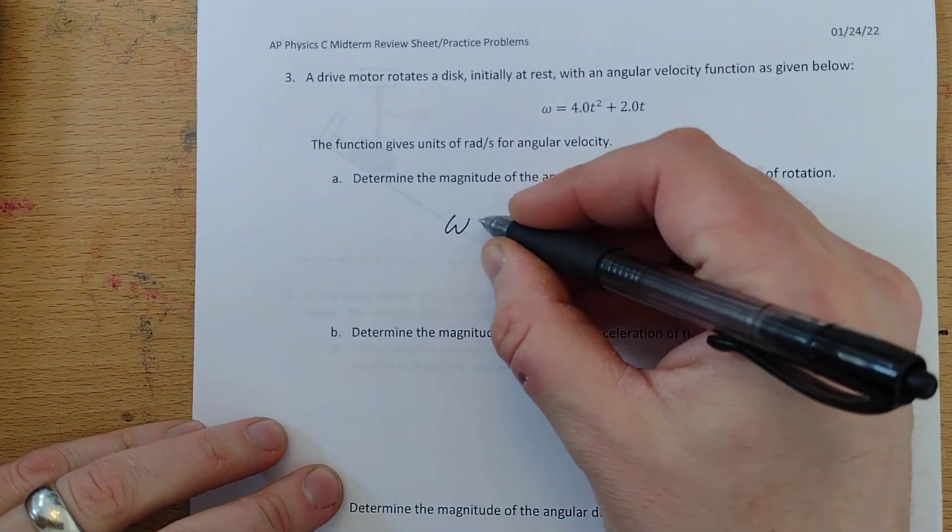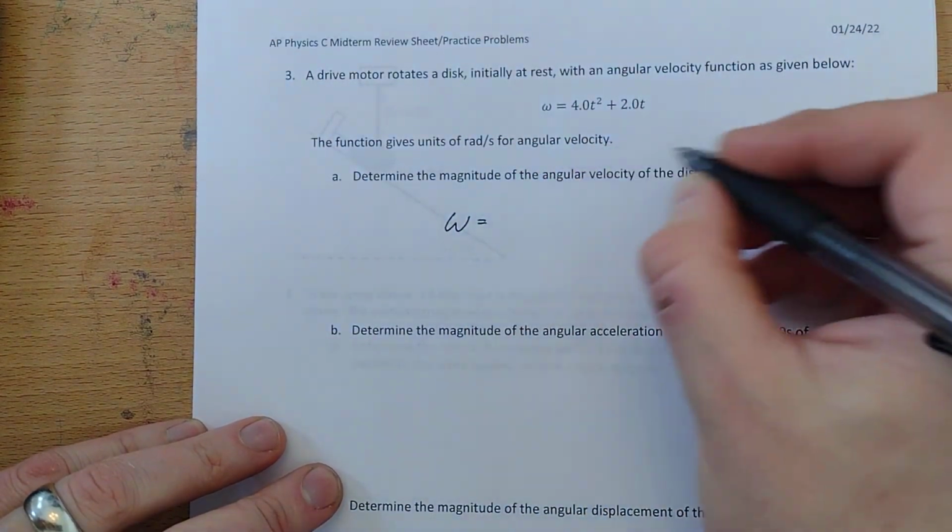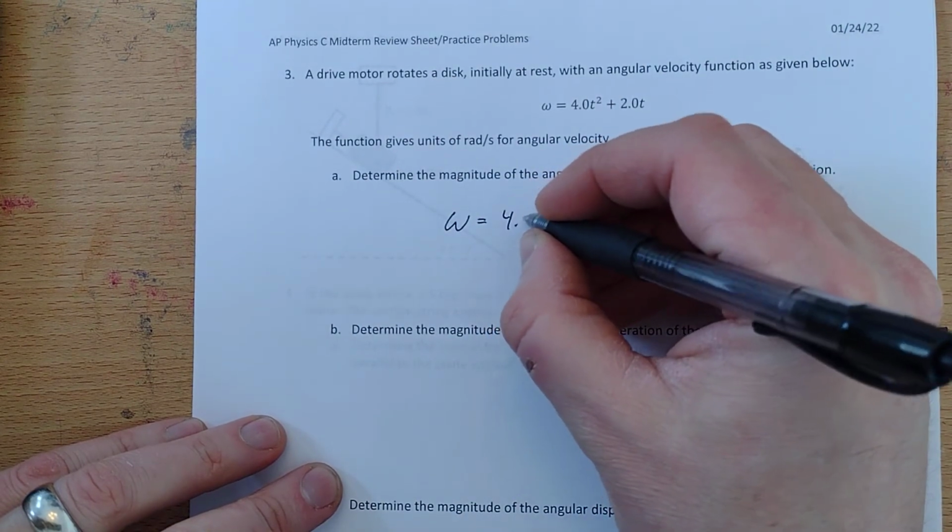So that is the angular velocity function. So to find the velocity at 4 seconds, we're just putting in 4 for t.